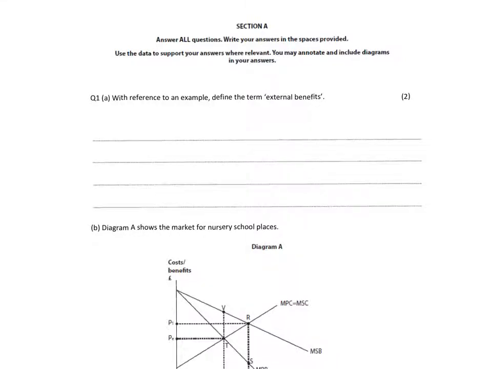Okay, here is the feedback for the supported choice exercise. The first question asks, with reference to an example, define the term external benefits.